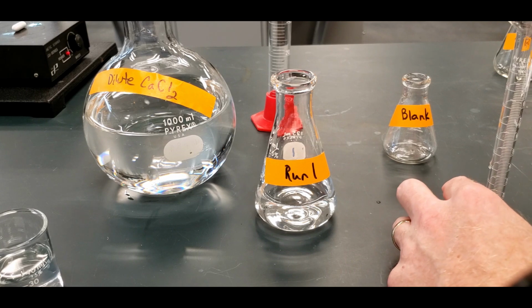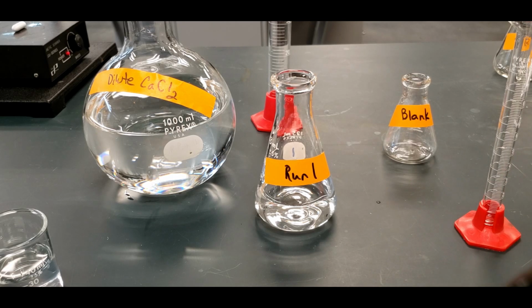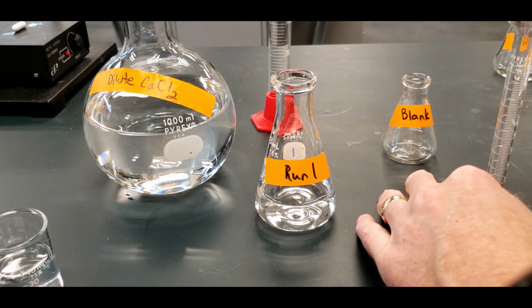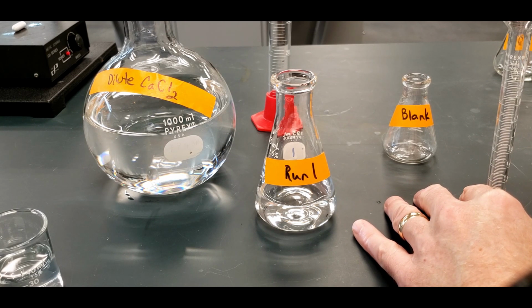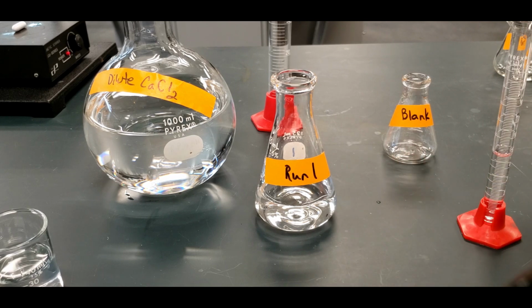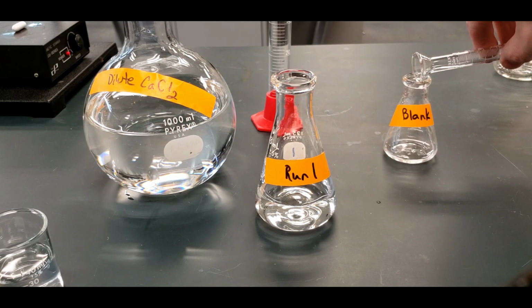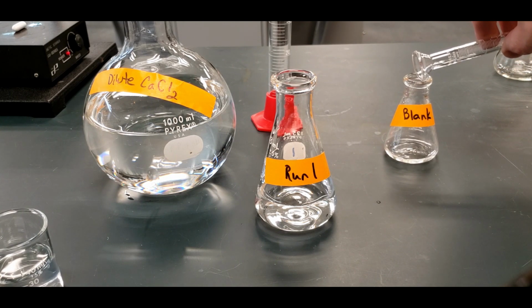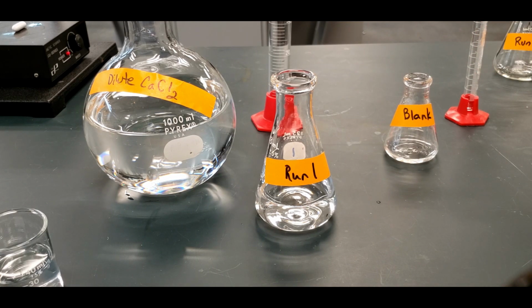And the blank, we'll get 5 mils of the buffer as well. So might as well do that one as we're going. Try to go slower this time. Yep. Good. And so this goes into the blank. So notice we didn't put any calcium chloride in there because that's what we're after. That's what we're titrating. So the blank shouldn't contain what we're titrating.